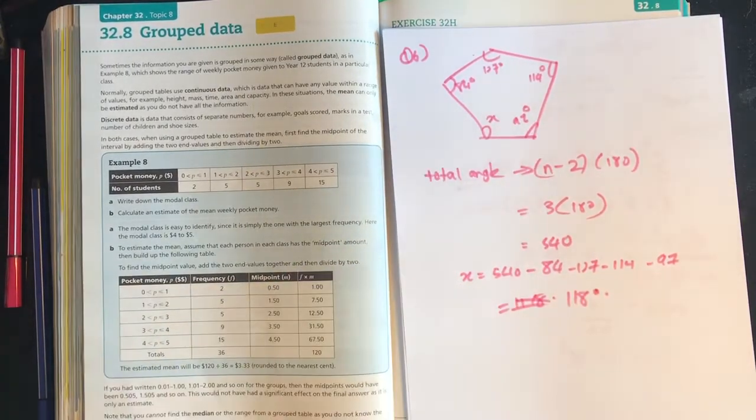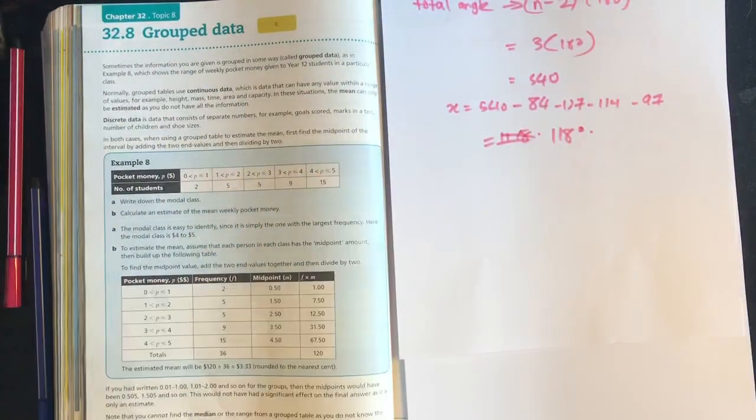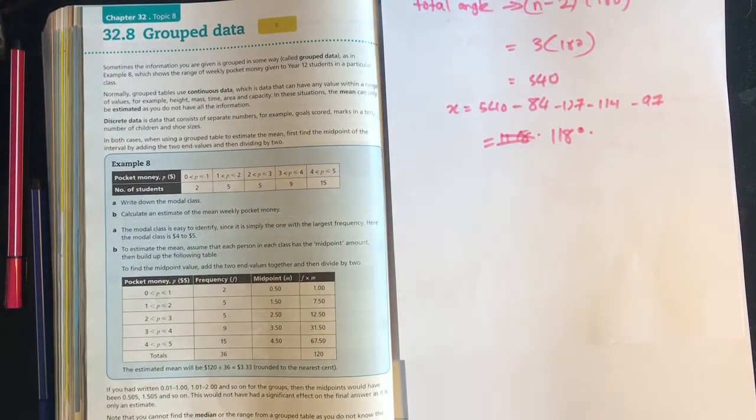Okay, done. I'm doing these questions all with the imagination that I'm doing the exam. That's why it's fast and my writing is everywhere.